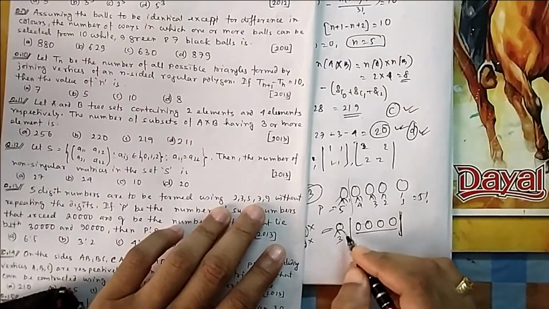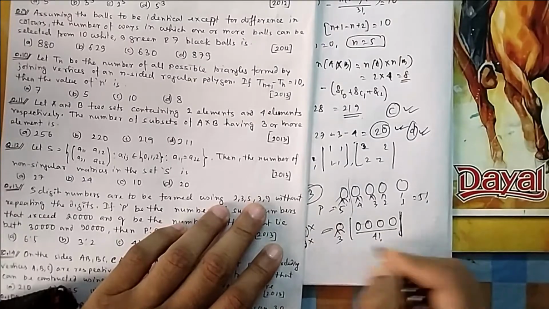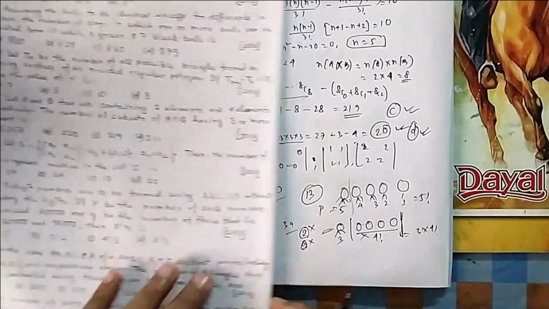And here one number has been gone, so out of 4 you can put any number, that is actually 4 factorial. There is no restriction there. So it is 3 into 4 factorial. So that is your Q.